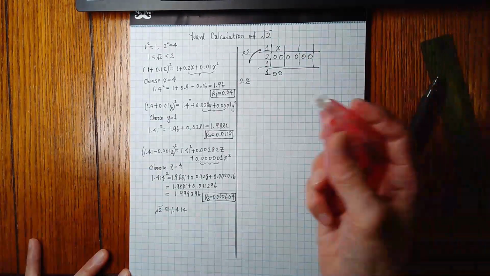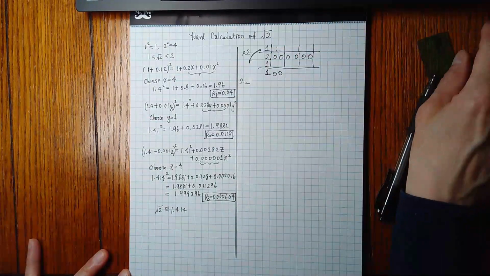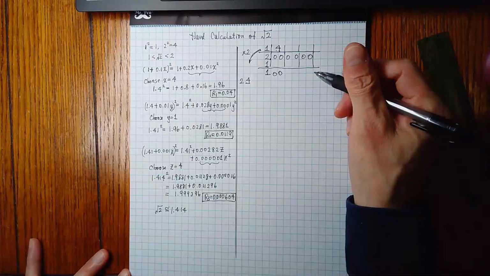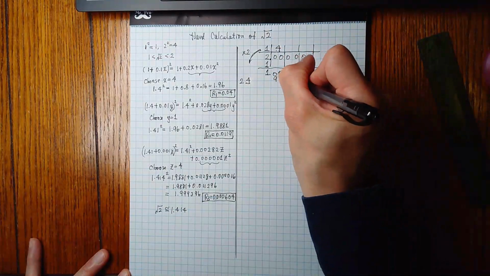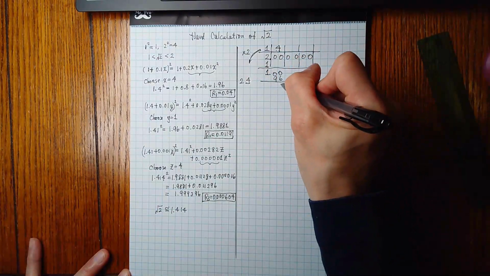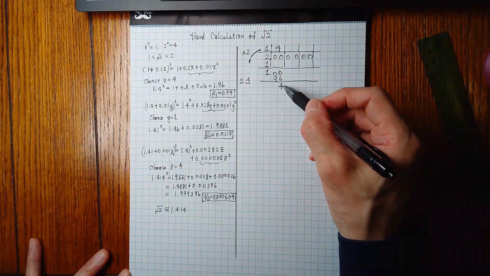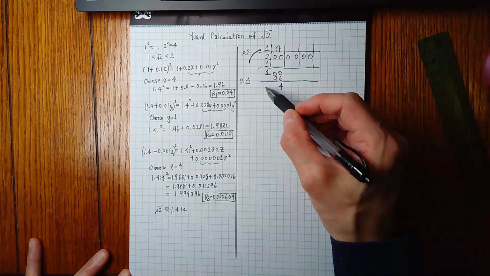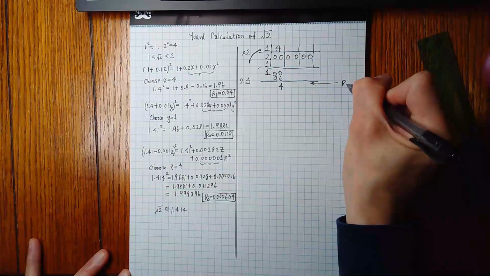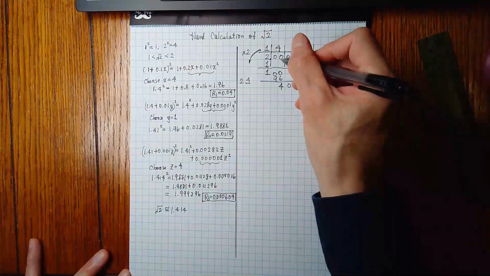So the number that we choose for x is 4. We put 4 here, 4 here. So 4 times 24 is 96. And you subtract, and we will have 4. This 4 is actually 0.04. And that is just r1. We're going to bring down the 0, 0 here. Bring it down.